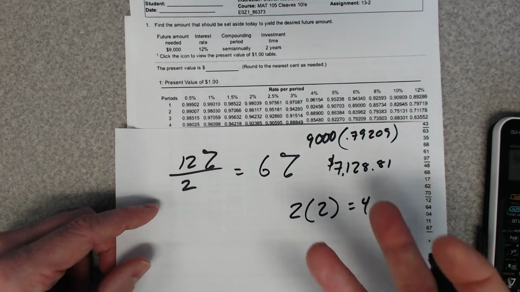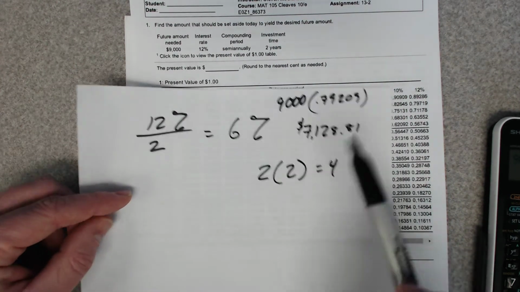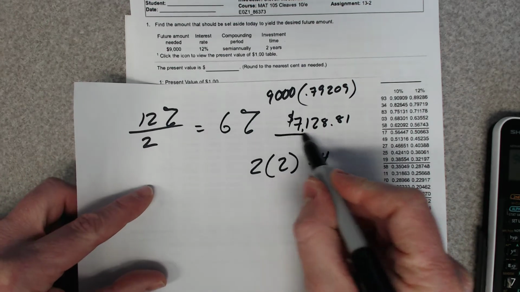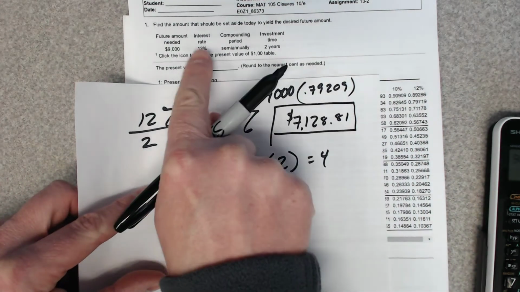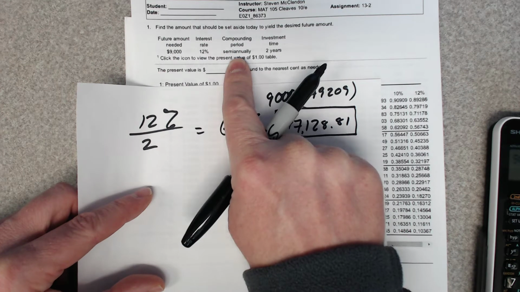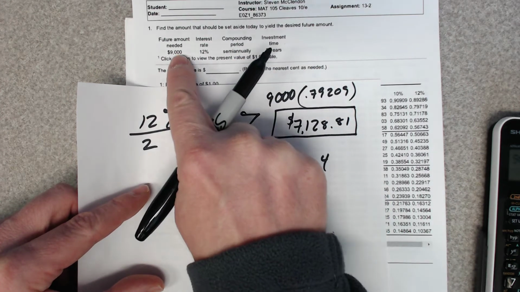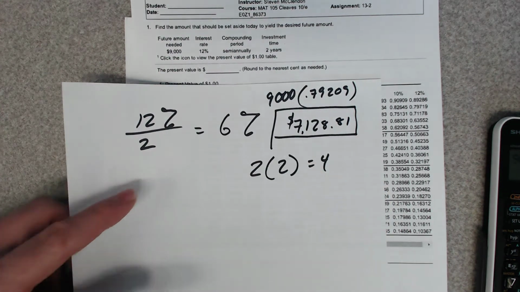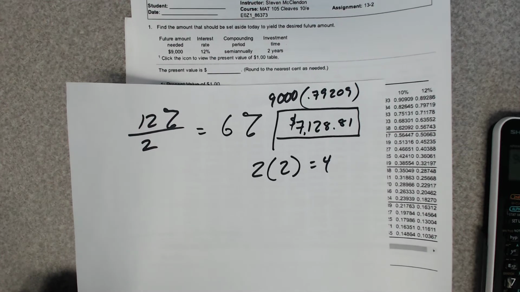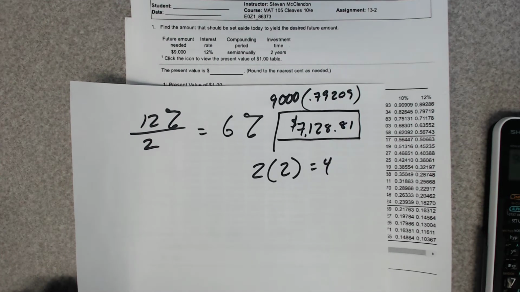If you use the formula, you would come up with the same answer. The idea here is that you would need to invest this much money at this rate, compounded semi-annually for 2 years, to get $9,000. We're essentially doing section 13.1 in reverse.